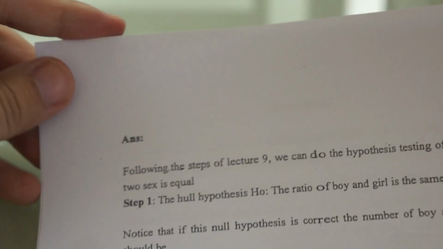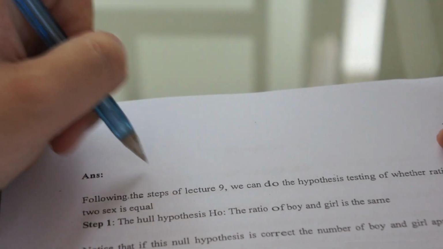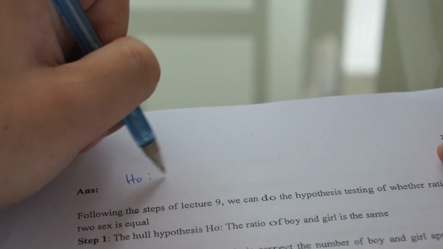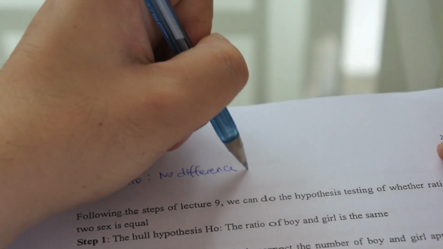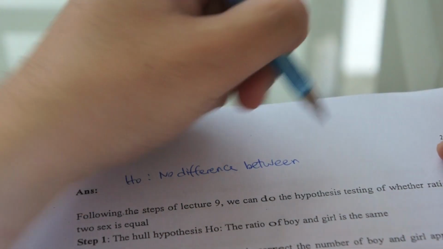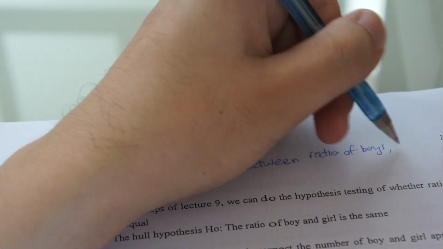According to what I said just now, H0 should be no difference between the ratio of boys and girls.